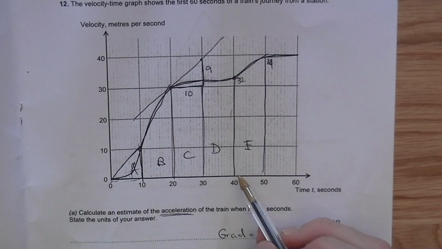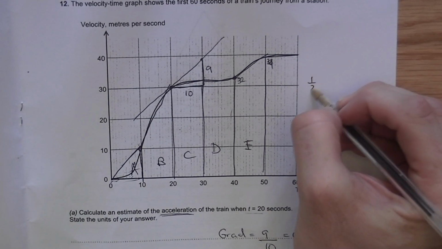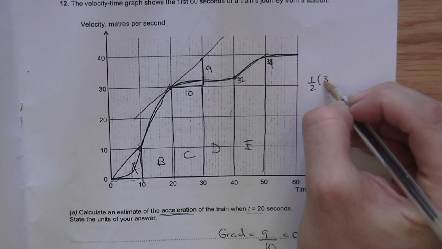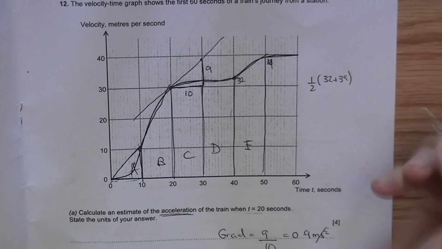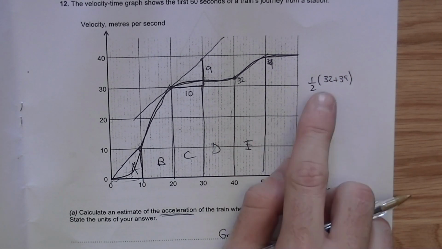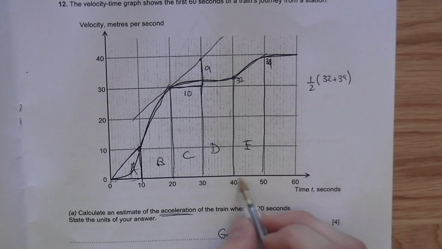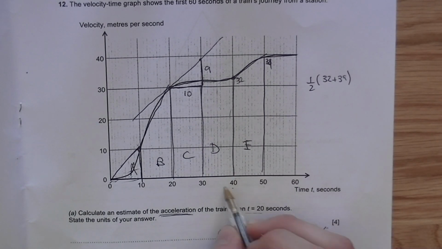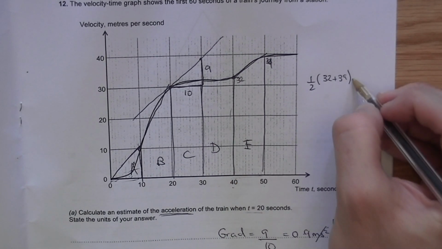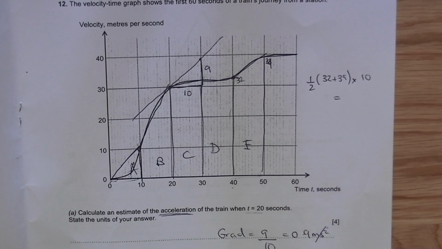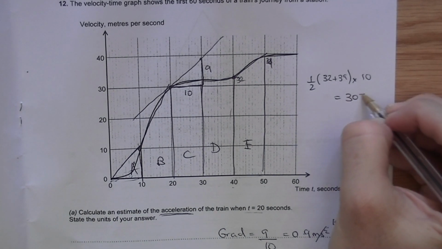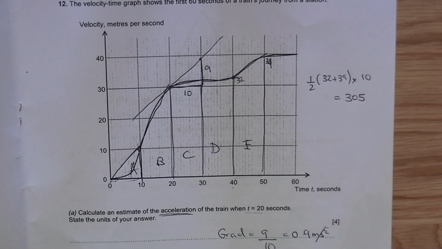If I wanted to work out the area of that trapezium, it would be half, 32 plus 39, so A add B, half it, and then times the height. The height is between 40 and 50, so that's a height of 10, so times 10. 32 plus 39 is 71, half of 71 is 35.5, times 10 is 355. Okay, you use a calculator though.